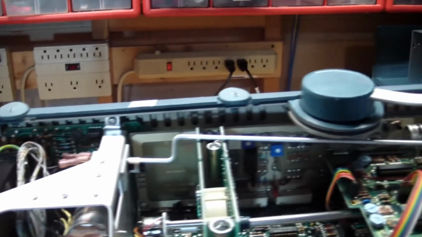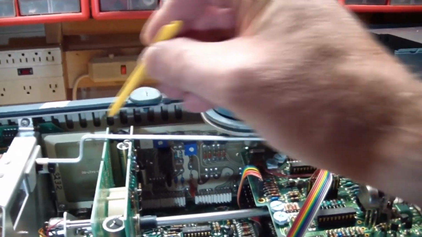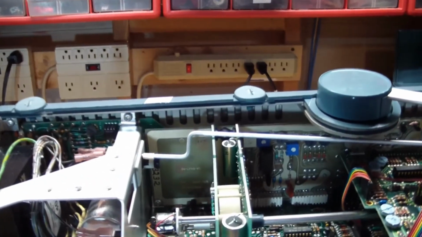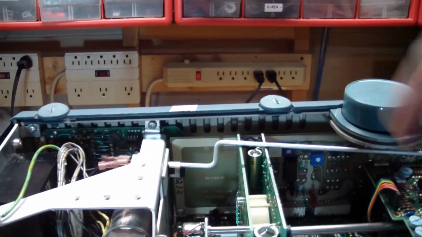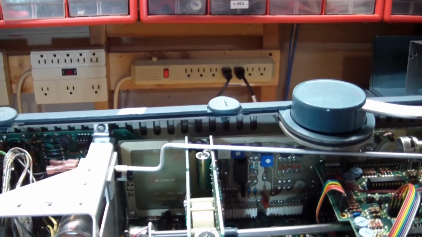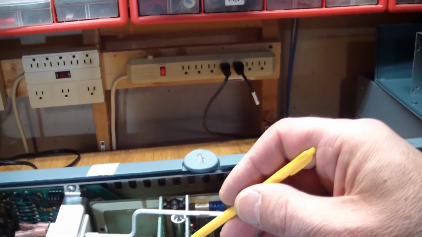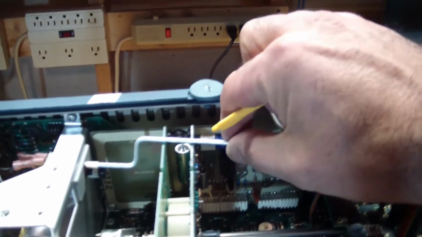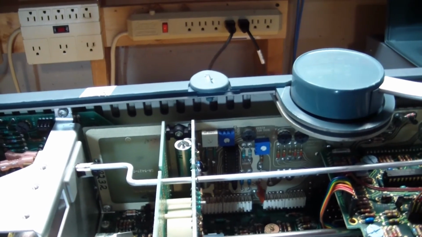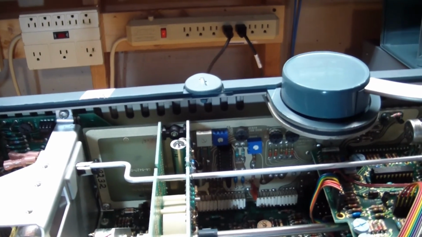Then I saw something else. If you see that shaft running over here, that is the power switch. And it was laying here and it was running diagonally at an angle. That didn't look right. And then I noticed there were these notches in the board here. And that's where the power switch belongs. So something had knocked that out of place.